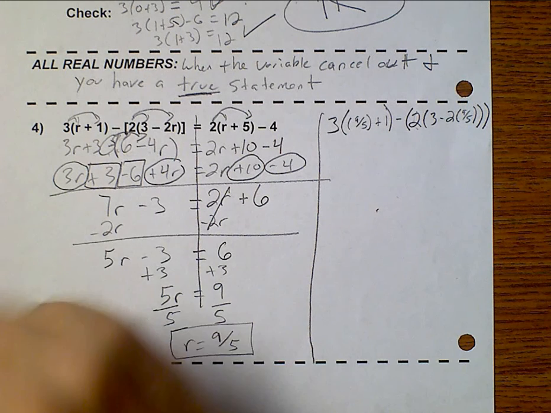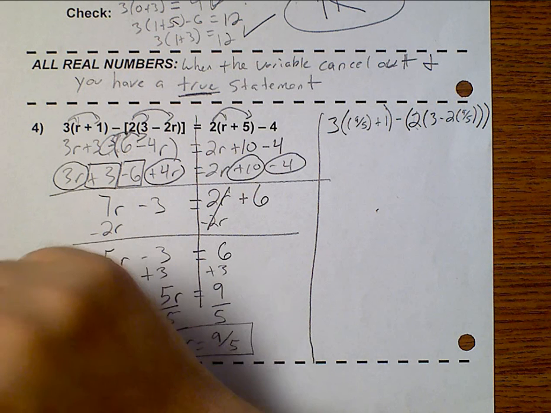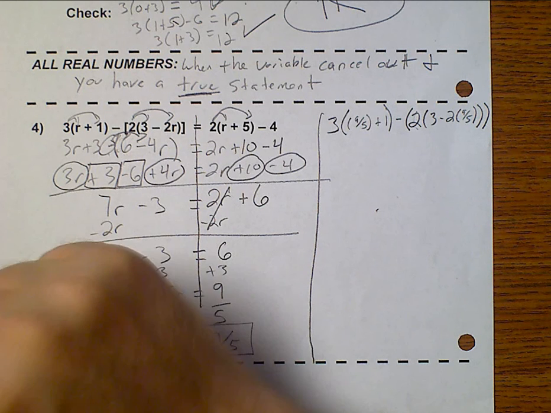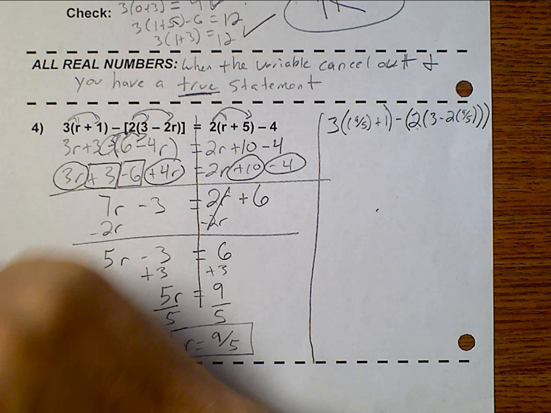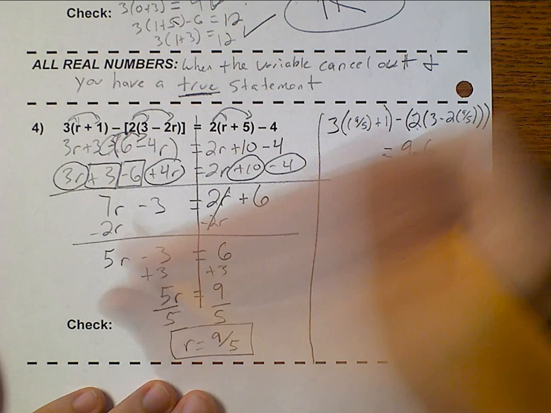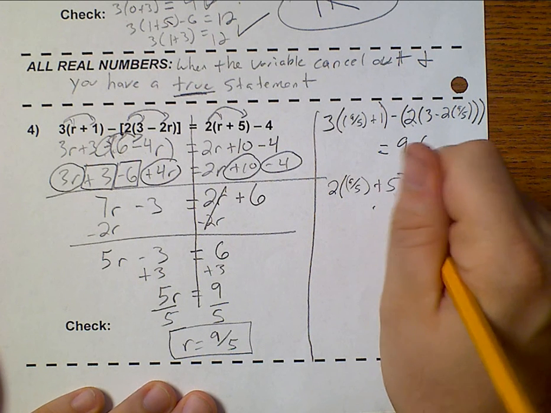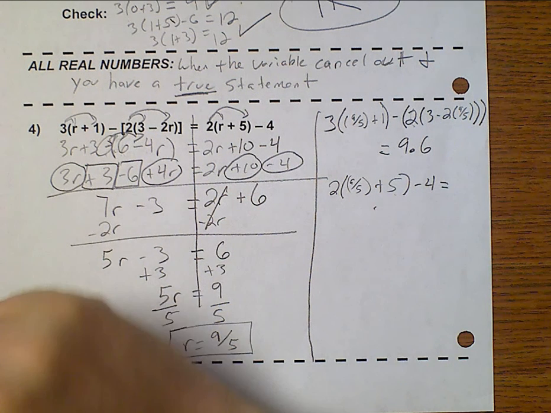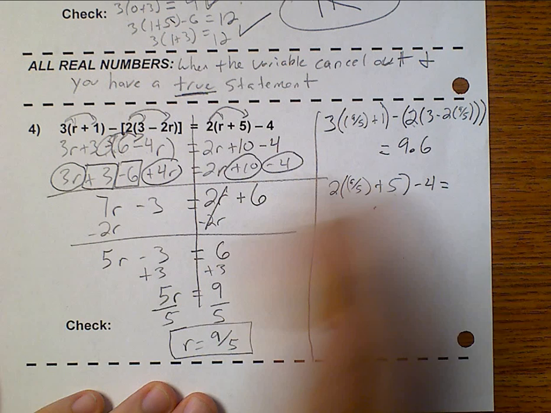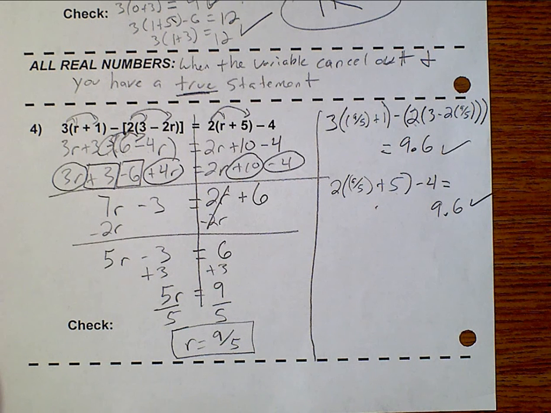And when I put all of that in, I get 9.6. Now I'm going to do the other side. And I also get 9.6. They're both the same, and so my answer checks out.